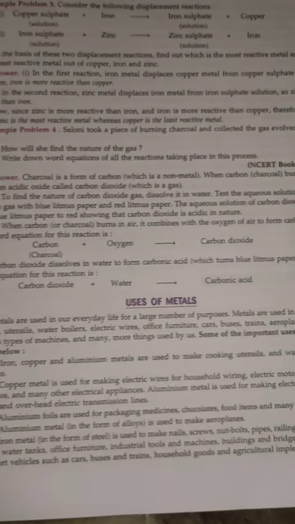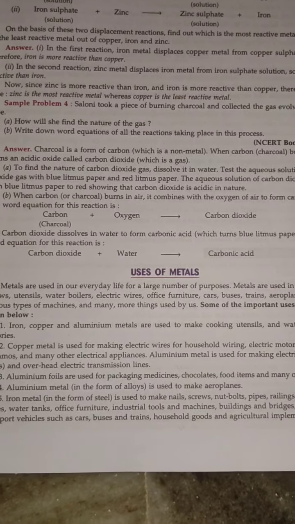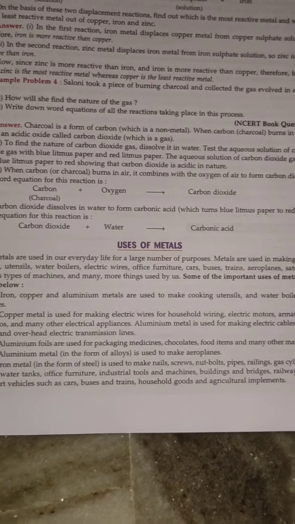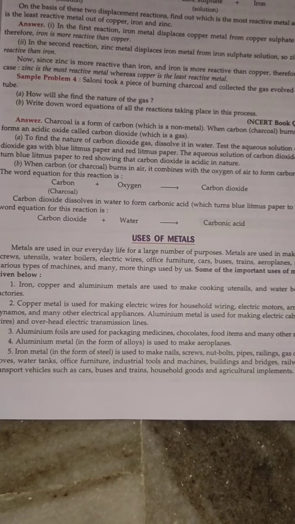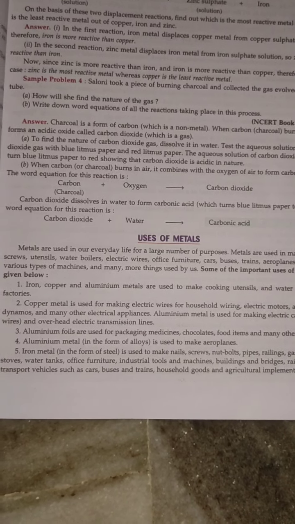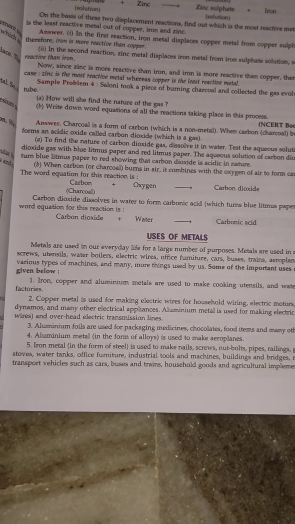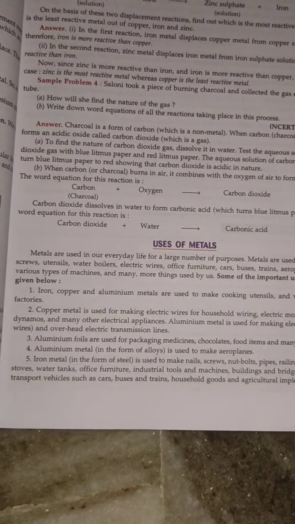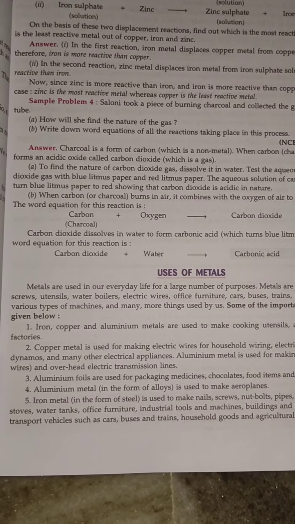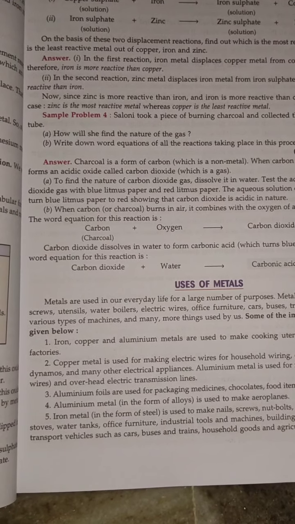So some of the important uses of metals are given. Copper metal is used for making electric wires, then for electric motor wiring, then household wiring, etc. Then aluminium foils are used in packaging medicines, chocolate, food items, etc. Aluminium metal in the form of alloys is also used for making aeroplanes. Alloy means it's a mixture of more than one type of metal. So aluminium is also used for making aeroplanes.